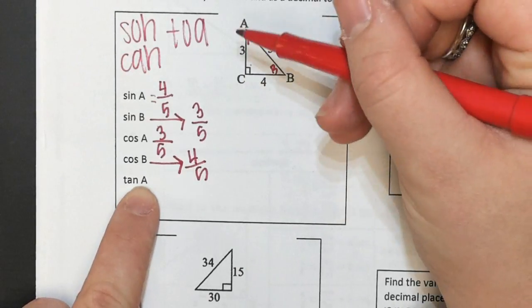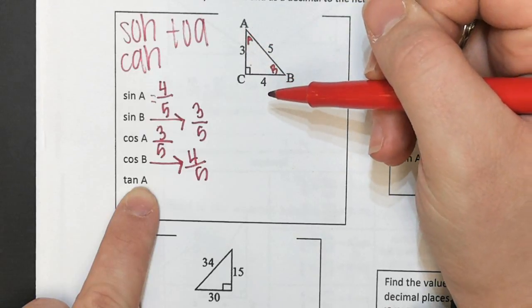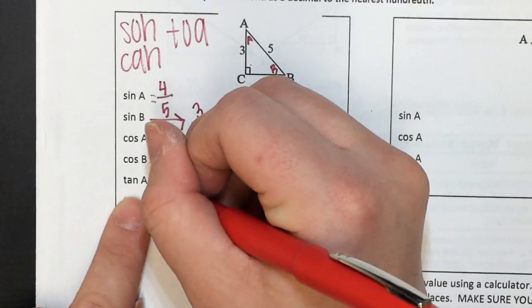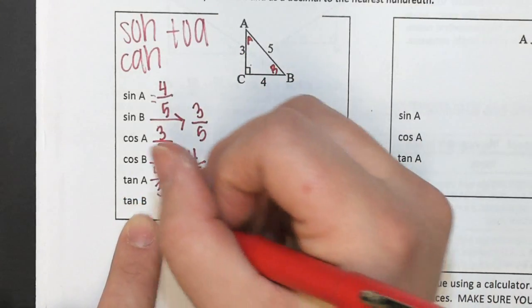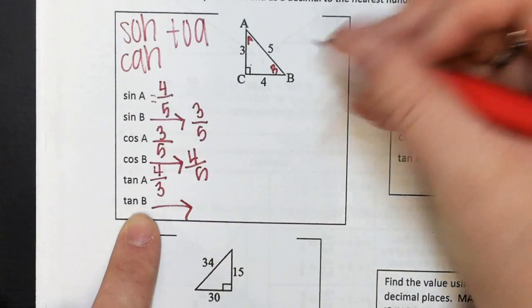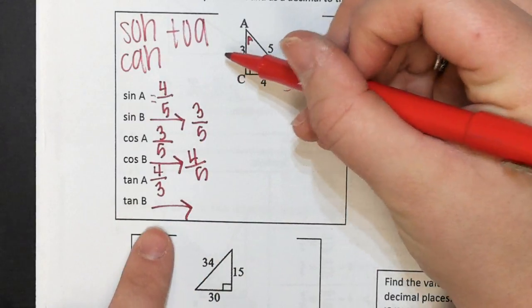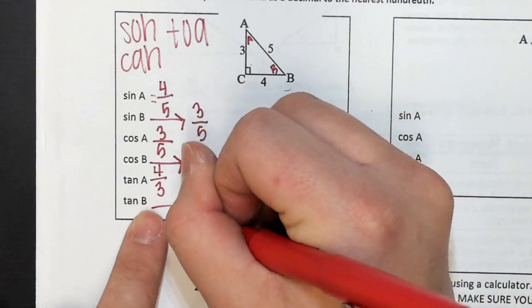Tangent of A. Tangent is opposite over adjacent. Opposite is 4. Adjacent is 3. Opposite over adjacent. Tangent of B. Opposite of B is 3 over adjacent, which is 4.